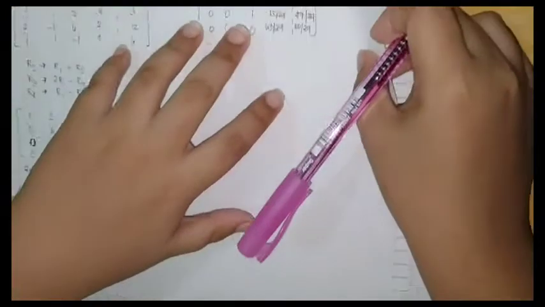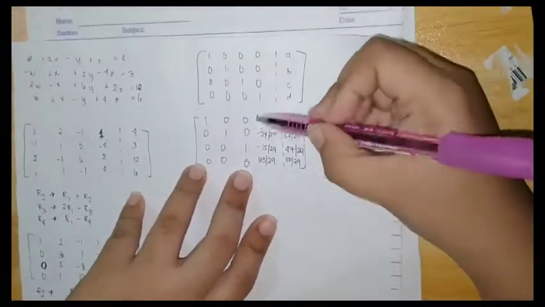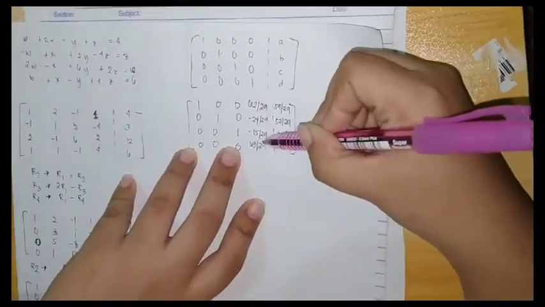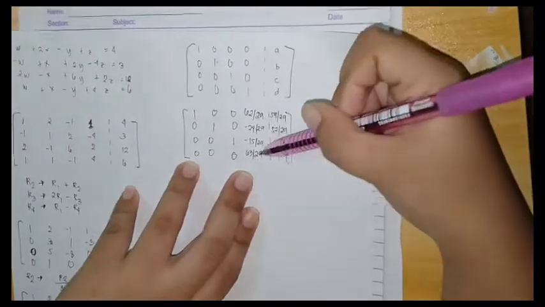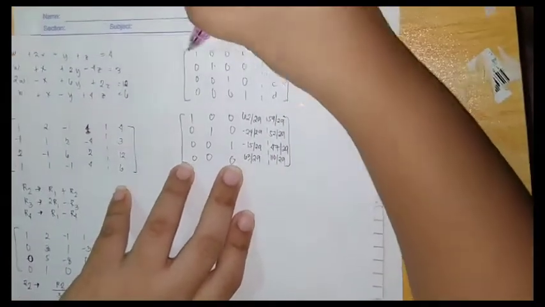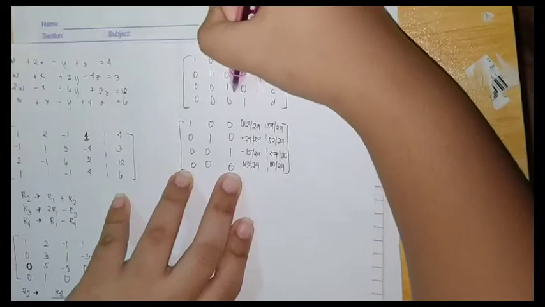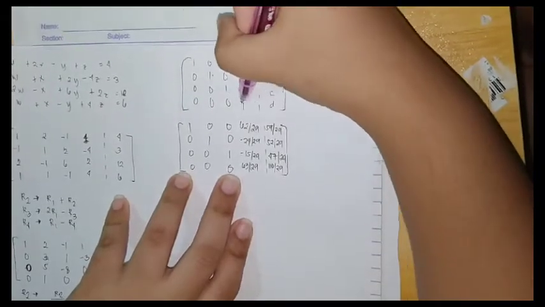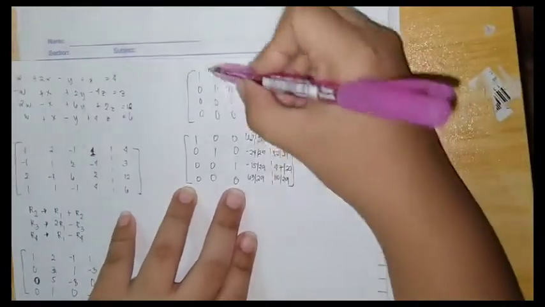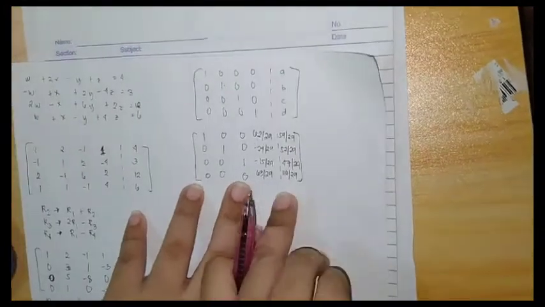Now next, we are going to make this 63/29 into 1 so that we will have a result like this diagonal. So how are we going to do it?